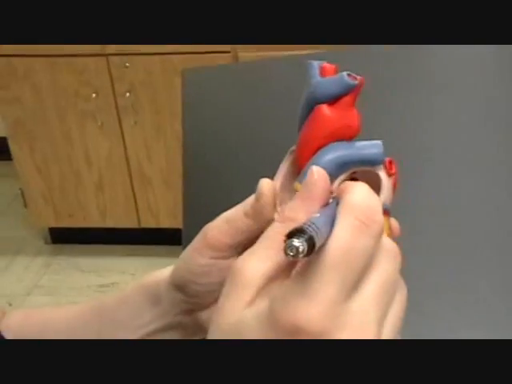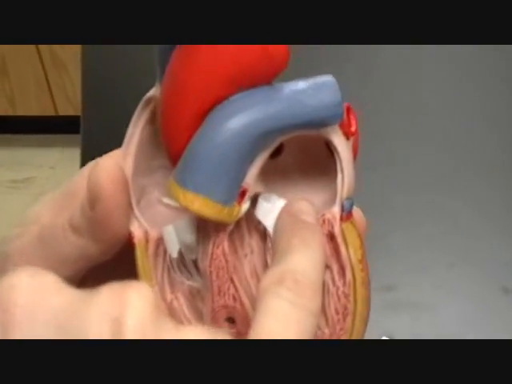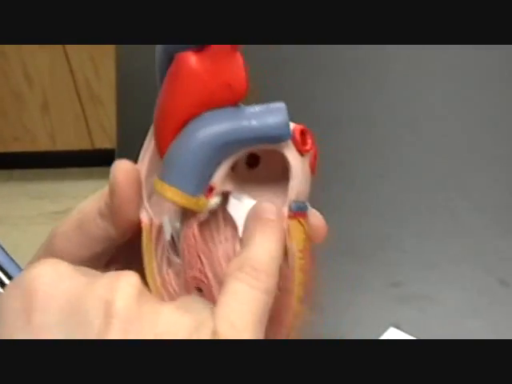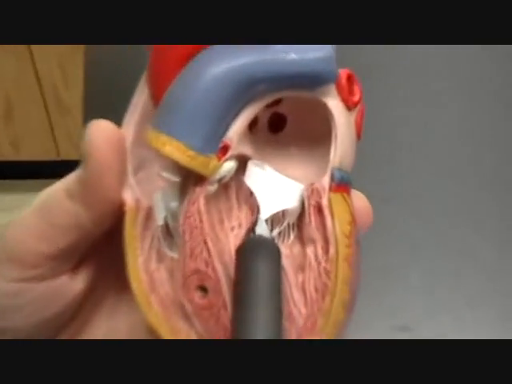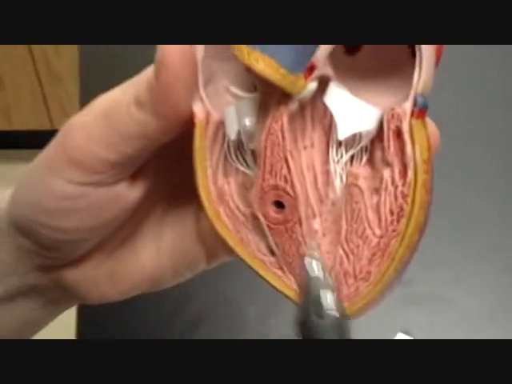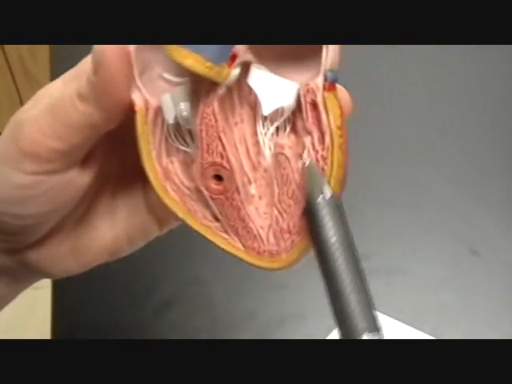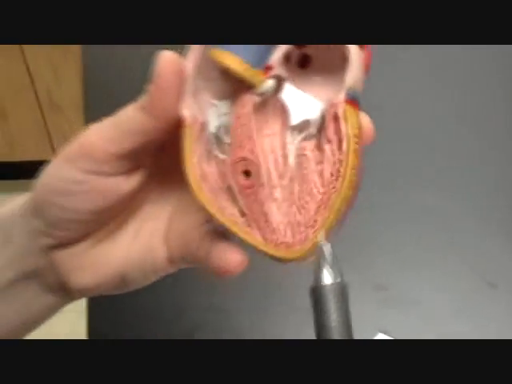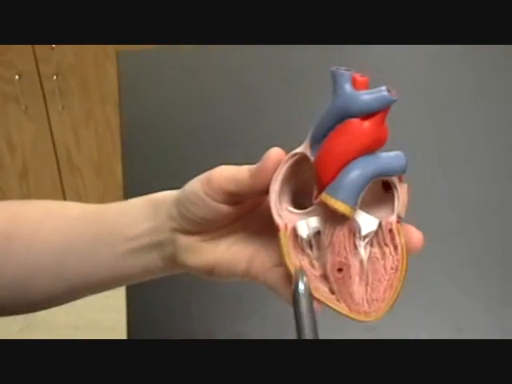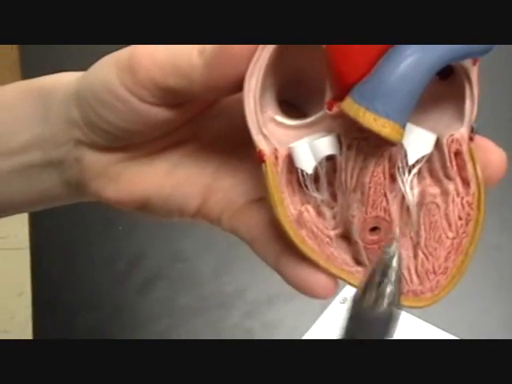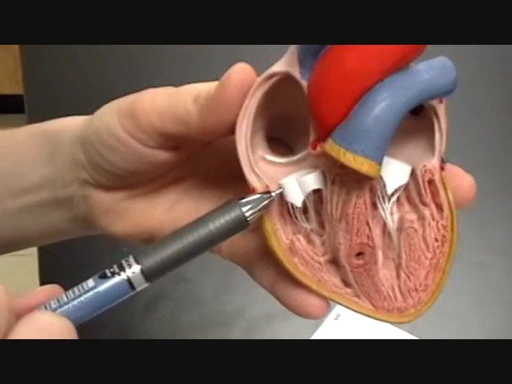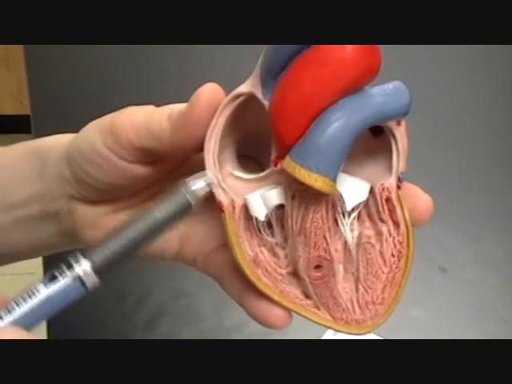And then we go inside here. This is the interior of the heart. The left atrium. This paper thing here is the mitral valve. This area in here is the left ventricle. This is the right ventricle. The paper on the right side is the tricuspid valve.